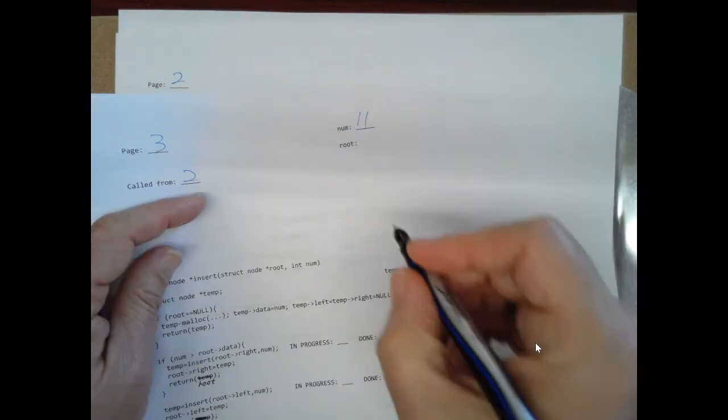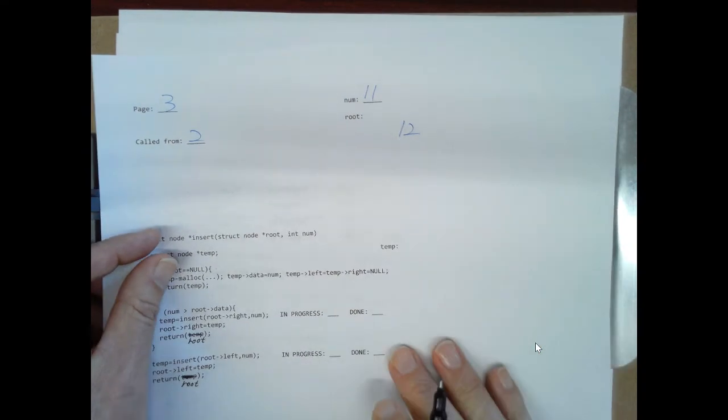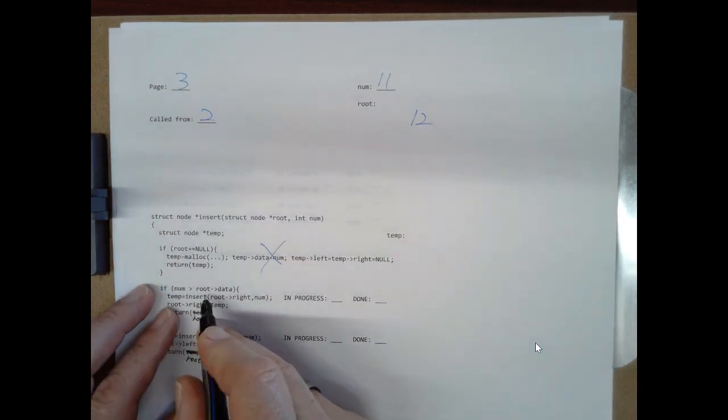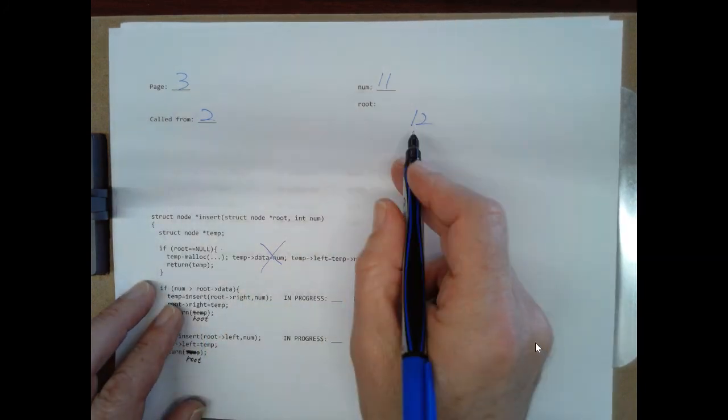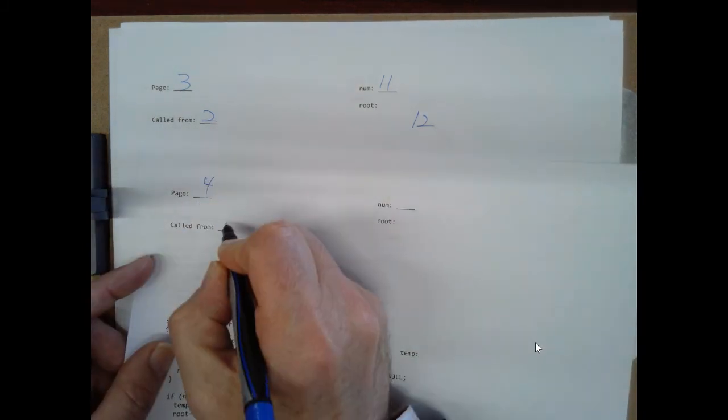That's this tree. That's just a 12. So if root is null, no. If num is bigger than root data, 11 is not bigger than 12, so we don't do this. So now we say insert our number into root arrow left. So we make one more call to insert. This is called from frame 3. Our number is 11. The root is root arrow left, which is null.